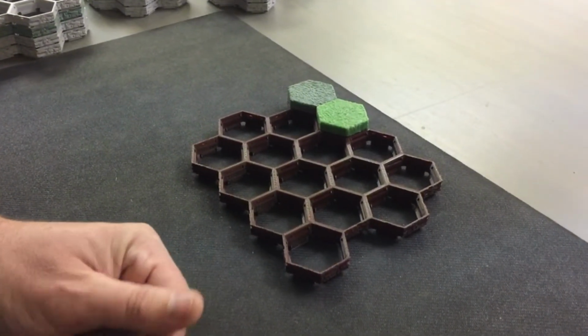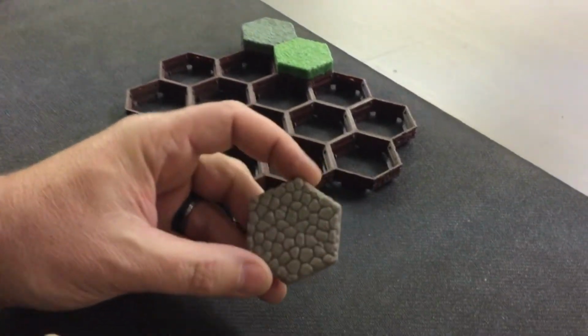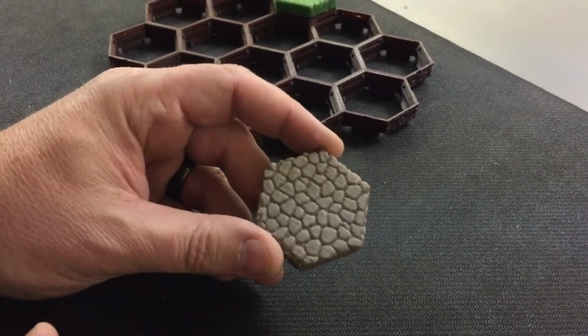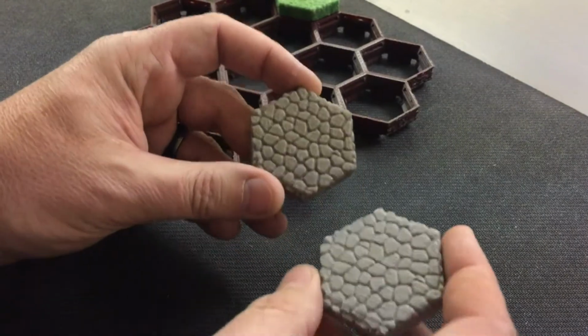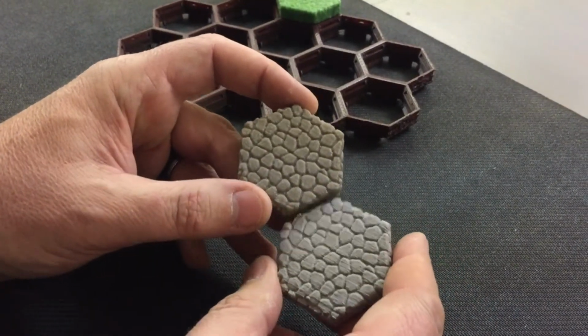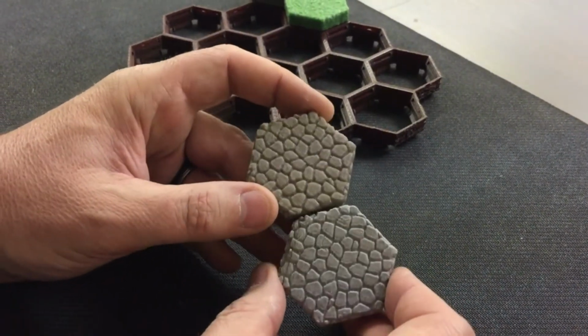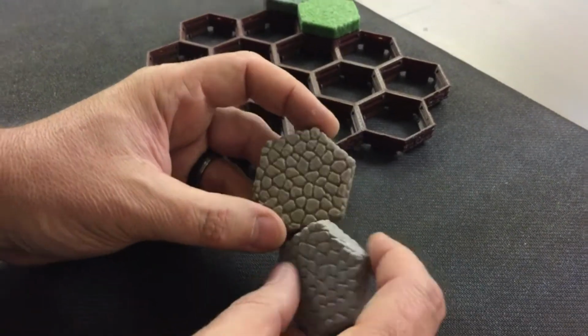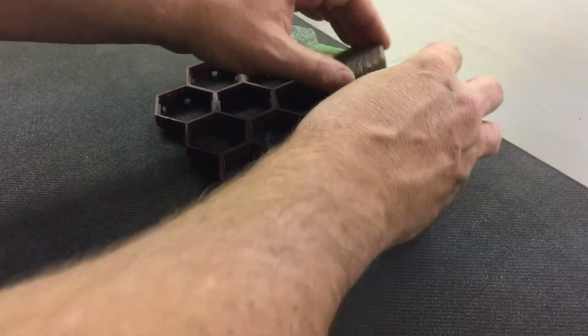We have a cobble. Instead of a cobblestone, we have a stone road, and this is what that tile is. And again, if you want to print in different colors, you can do that depending on what you feel is appropriate, what you like the best. But anyways, kind of a more subdued color and more of just a plain gray.